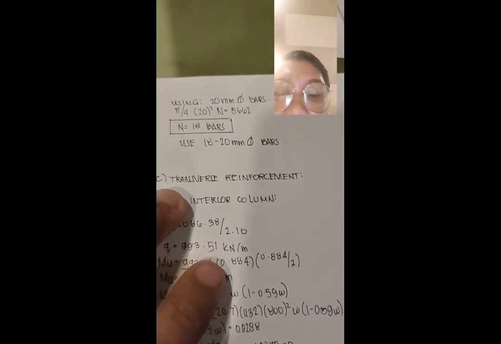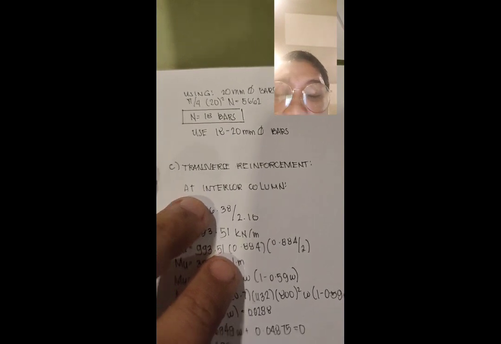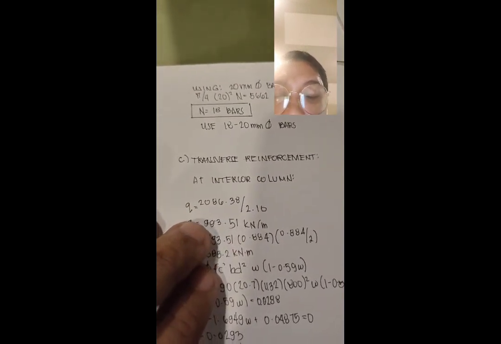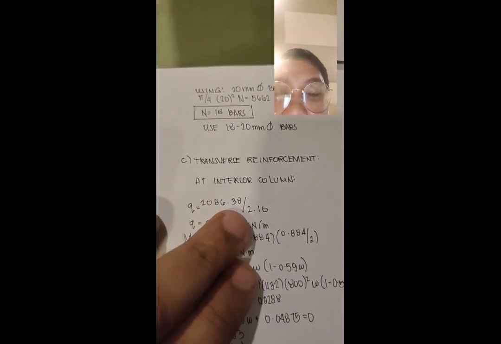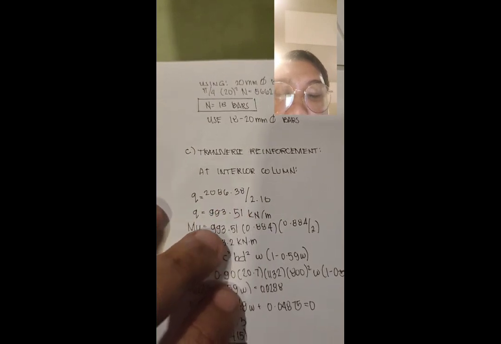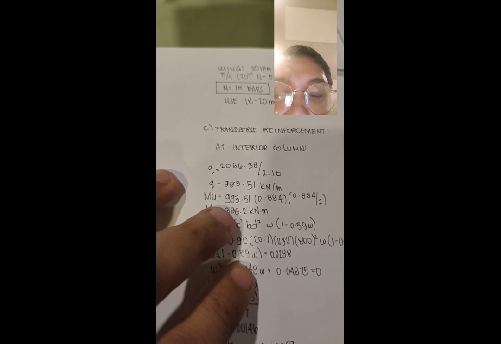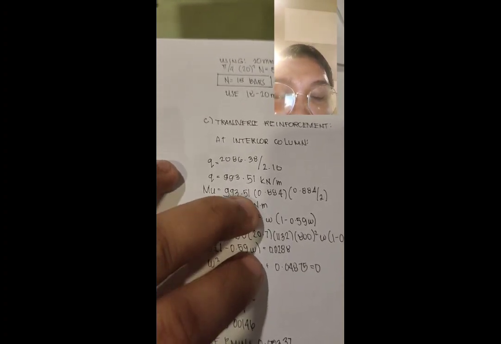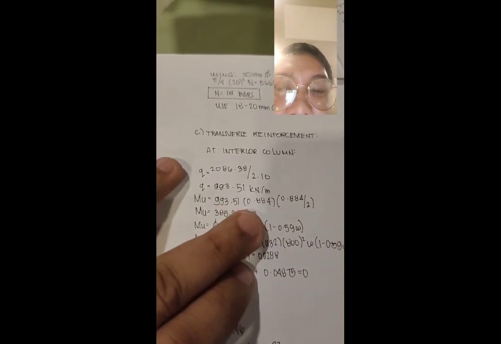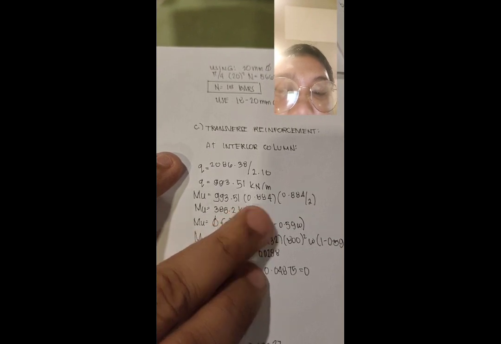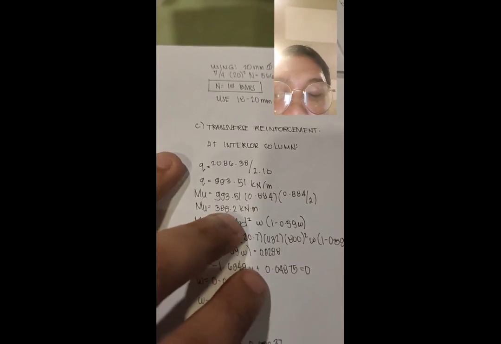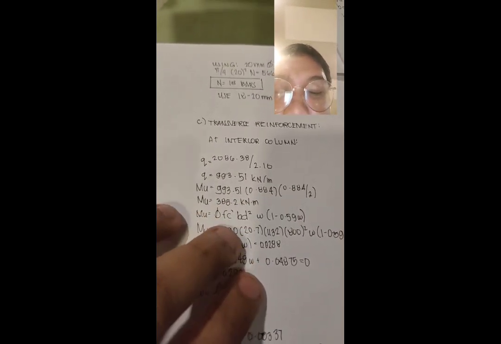And C, transverse reinforcement at interior columns. So, q is 2086.38 all over 2.10. The q is 993.51 kN per meter. The M is this q times 0.884 times 0.84 over 2. We get Mu as 388.2 kN meter.